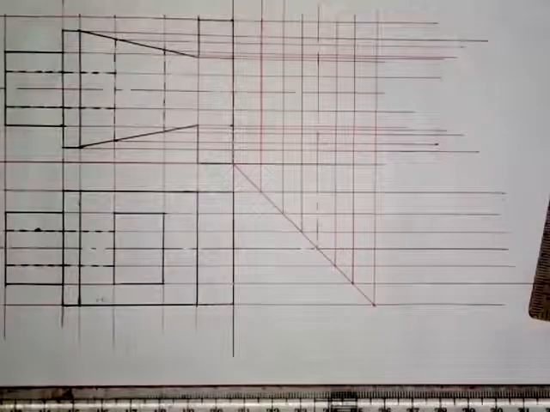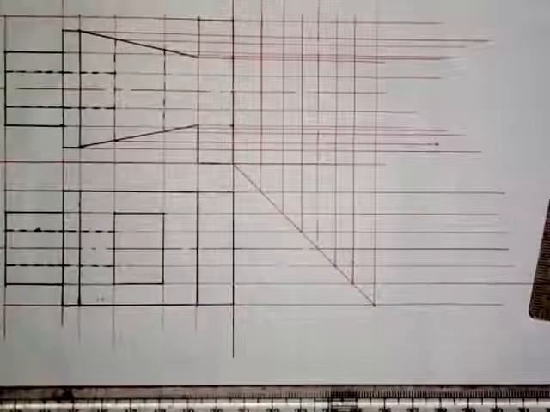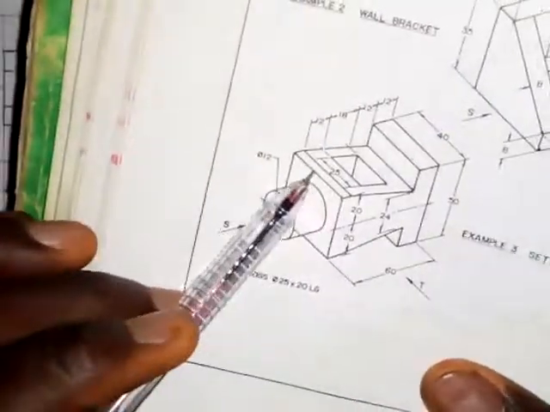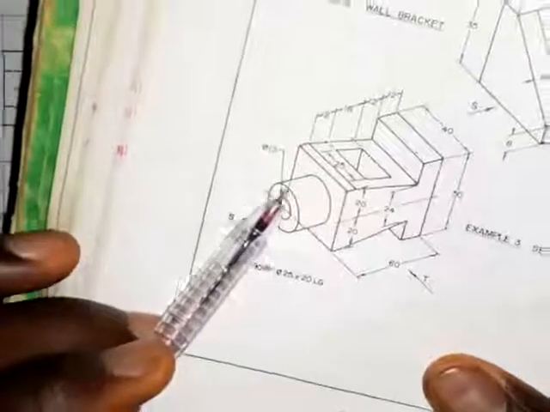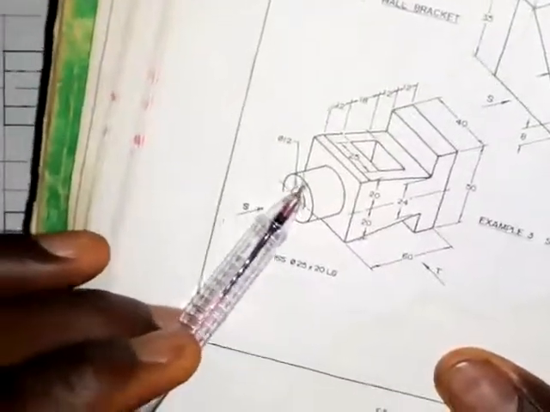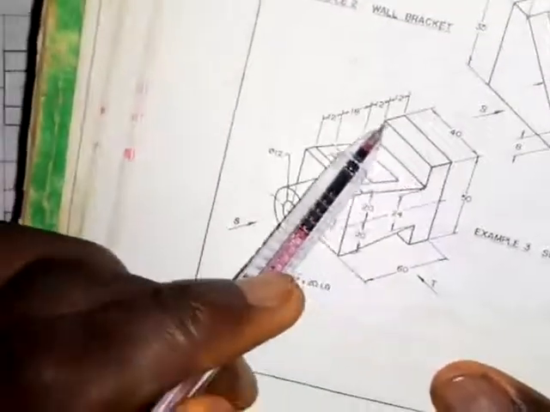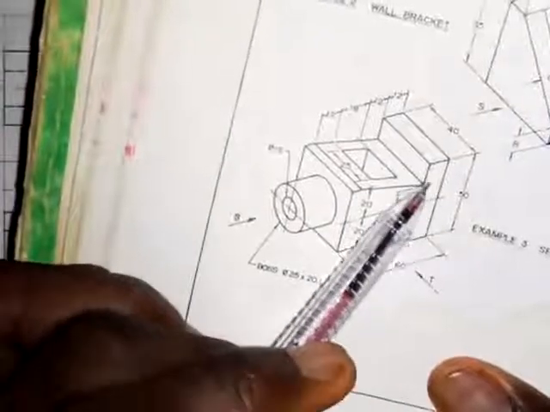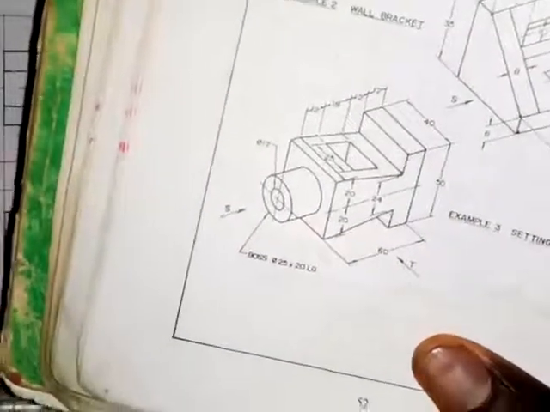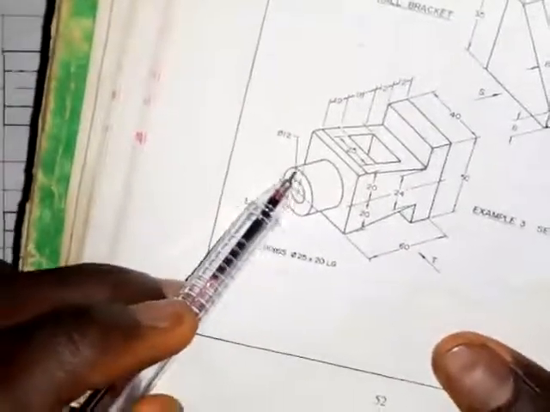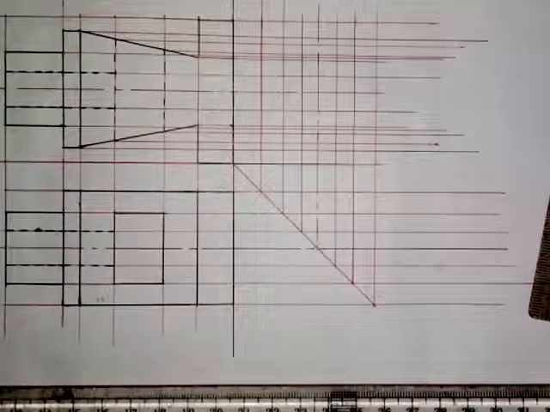Okay, so with what we have done here, first of all, we are looking at the object in this direction like this. We are going to see this rectangle here, and we see this circular hole, this circle and this circle. We see them. And then we are going to see this as a rectangle as we have here. So how do we draw that? The first thing that I want to draw is these two circles and this rectangle here. So let's start.